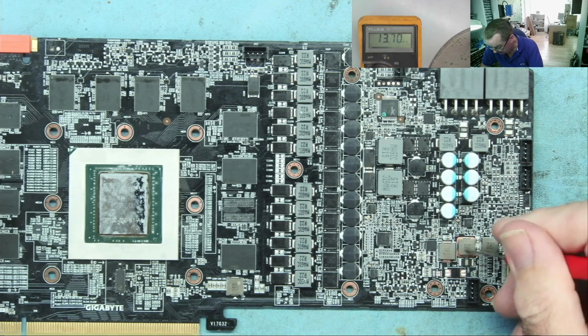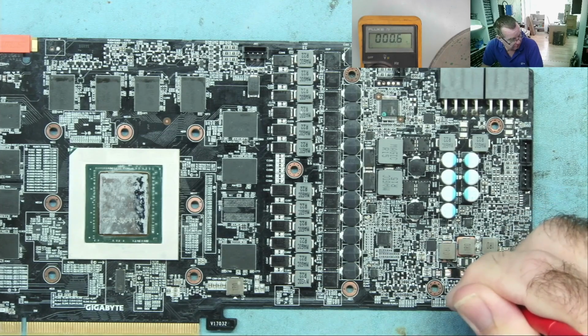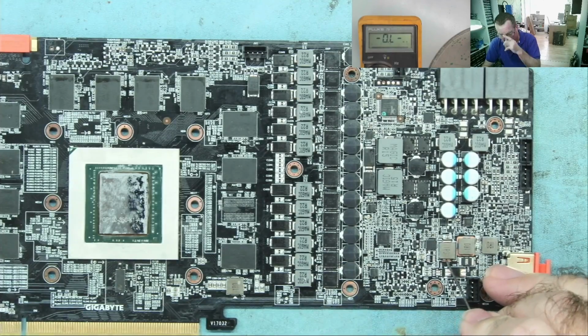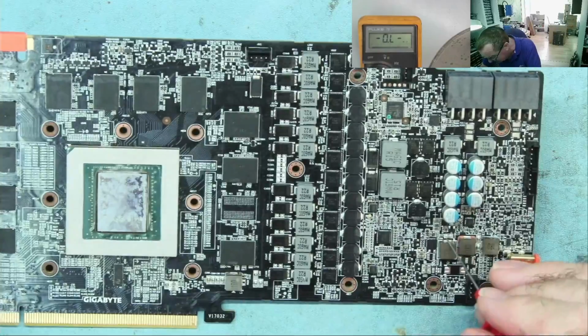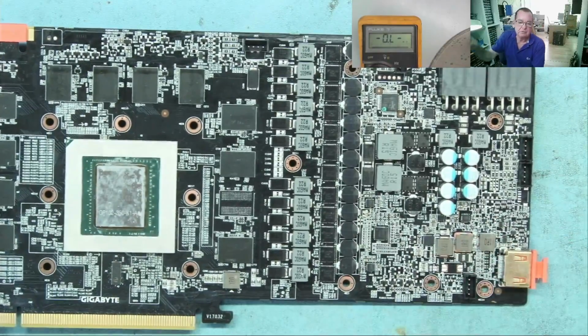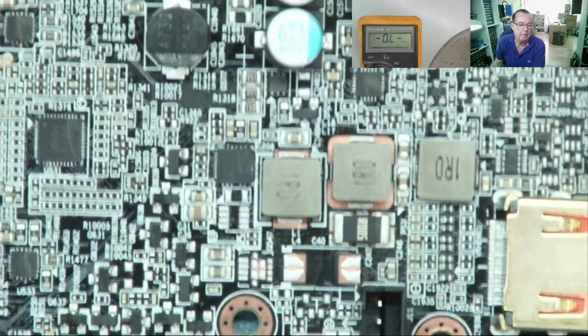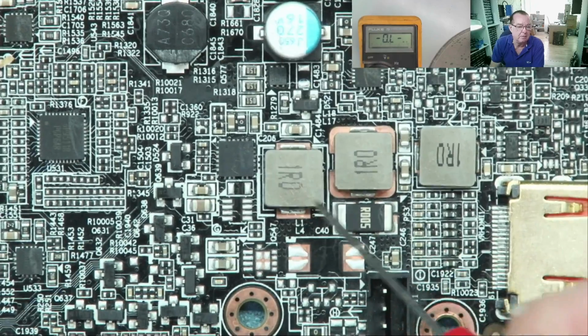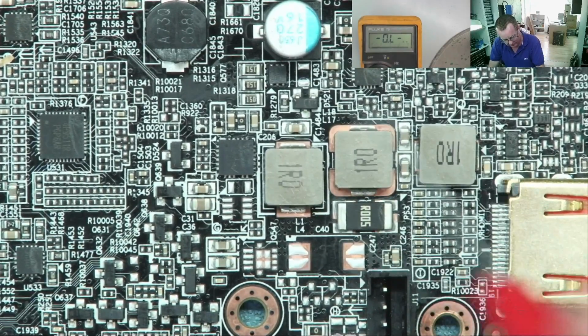That reads high. That one reads short. Okay, so whatever this is, and this looks like a driver chip next to it. You see there the driver chip. That one reads short.